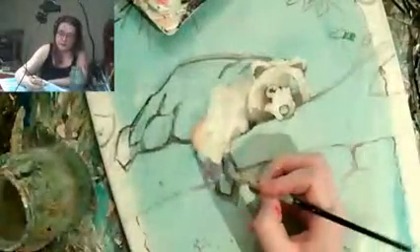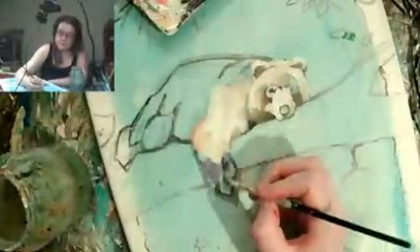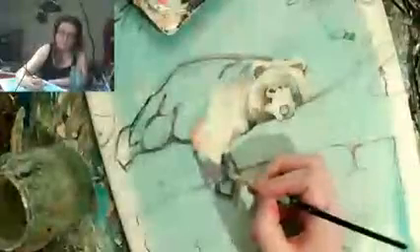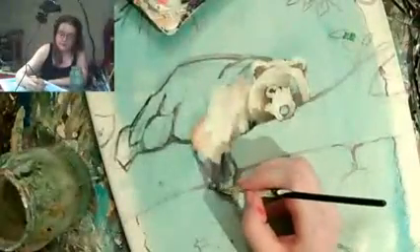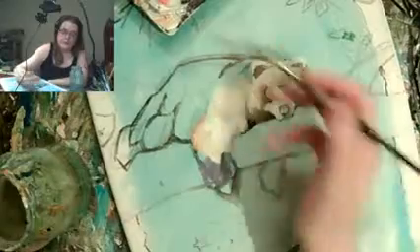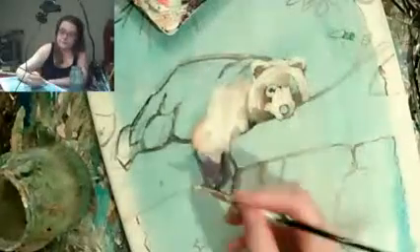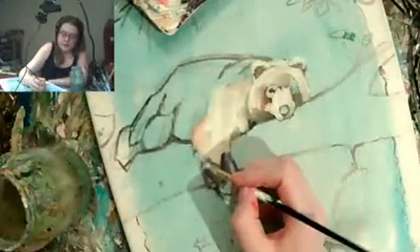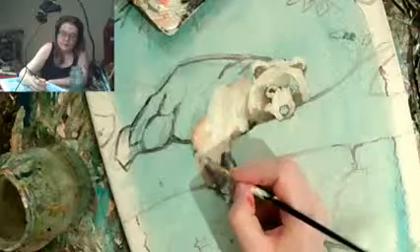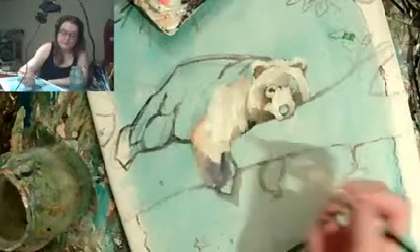Let's add in some darker colour to this bit. Carry on some of this yellowy colour down. Gonna need to put a bit more white in actually.